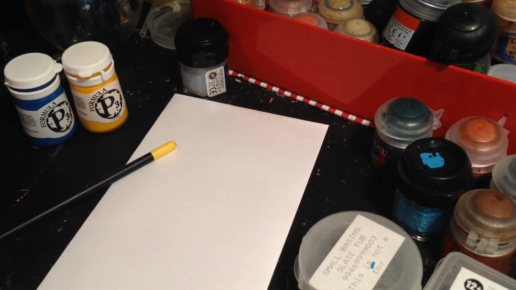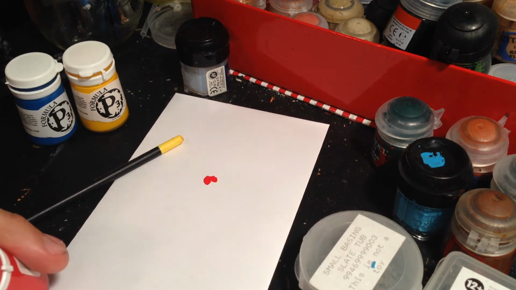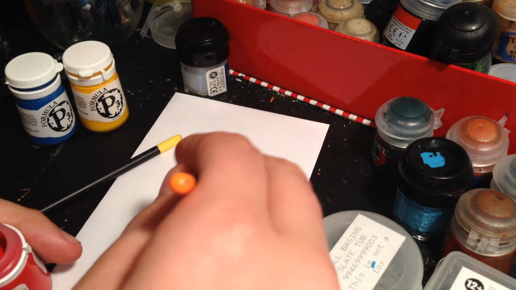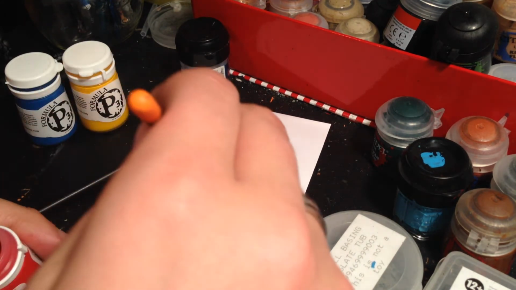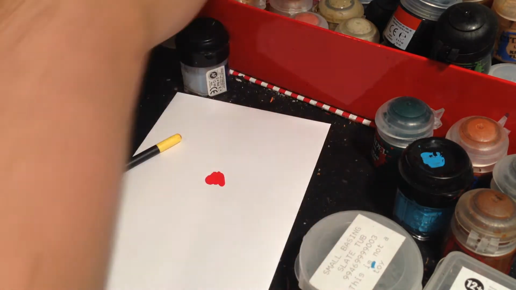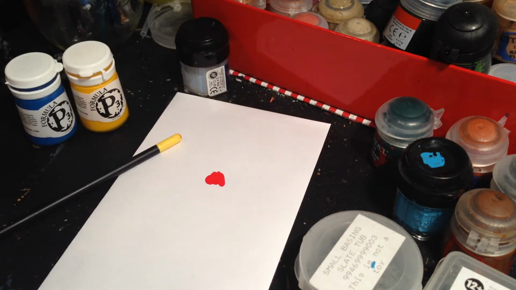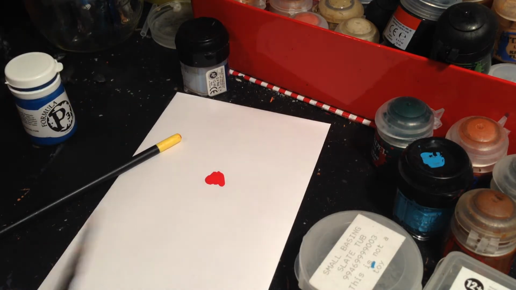So, let's take a little bit of this red. I'm going to put that here. In fact, for the purpose of this video, I'm going to put a good chunk. Okay. Get some red. I must say, I'm actually quite impressed with this Privateer Press stuff. It's very smooth paint. Not chunky at all. It's got a nice flow.